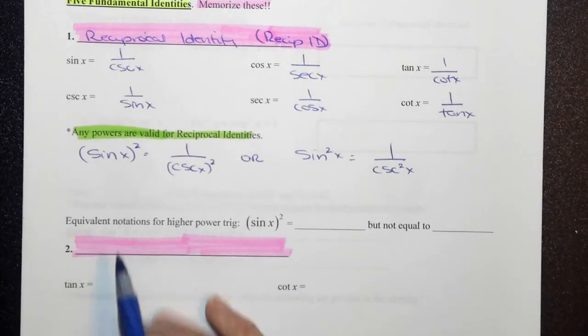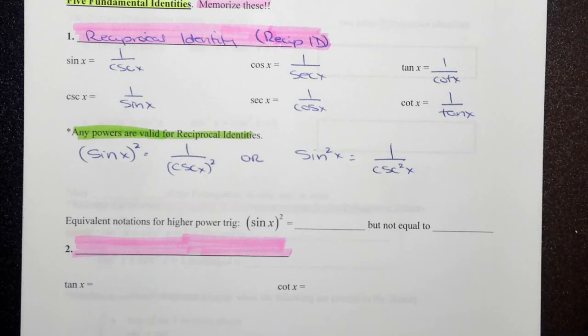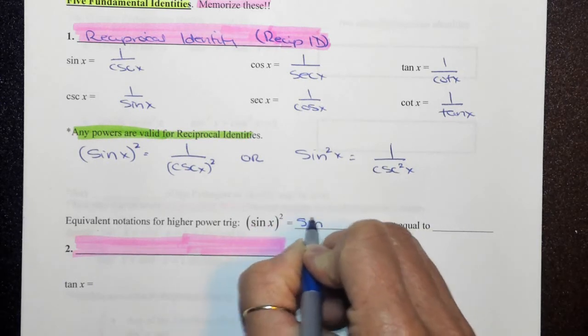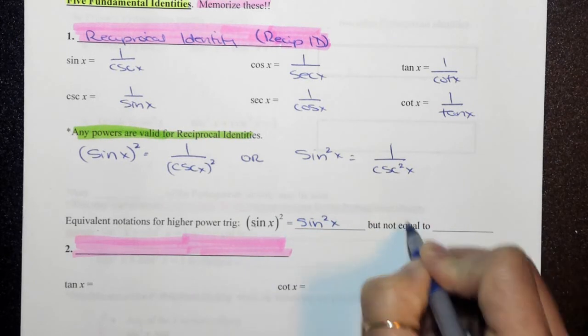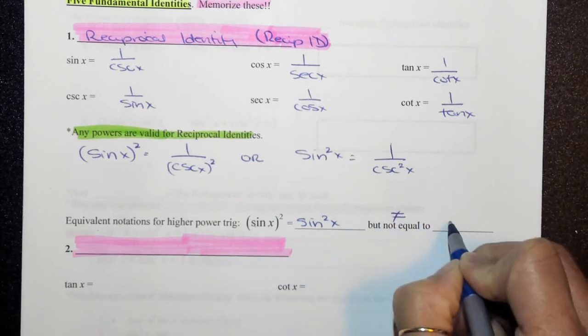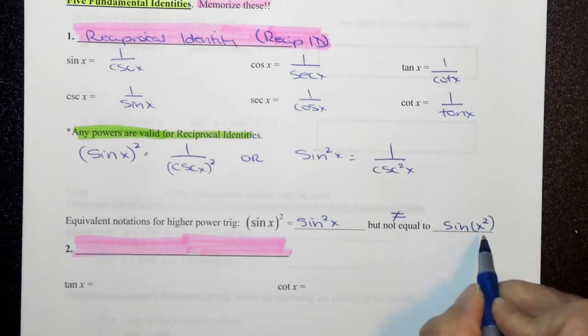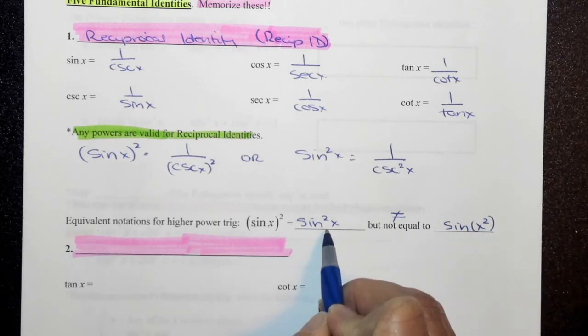One thing also that you need to make note of is that equivalent notations for higher powers, the sine of x squared is the same thing as a sine squared of x, but this is not equal to the sine of x squared. Okay, so here the x is squared, here the trig function is squared.